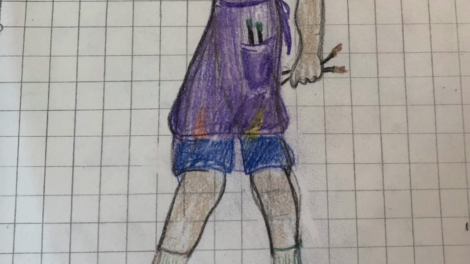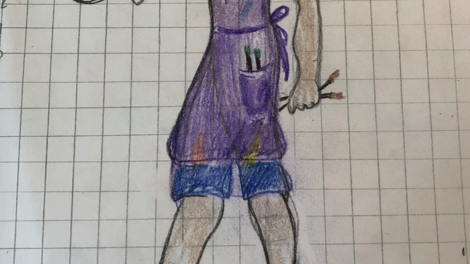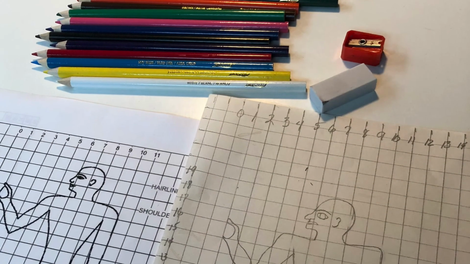Think about adding some finishing touches to your drawing, perhaps adding your name or initials in a cartouche next to your figure.